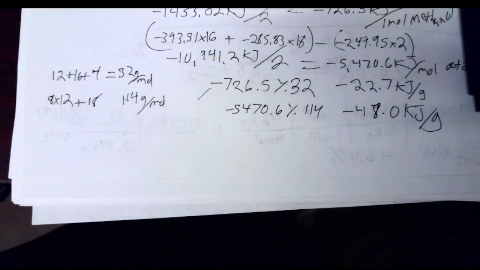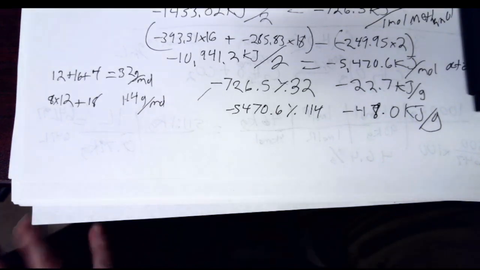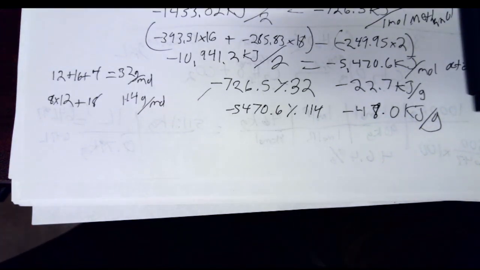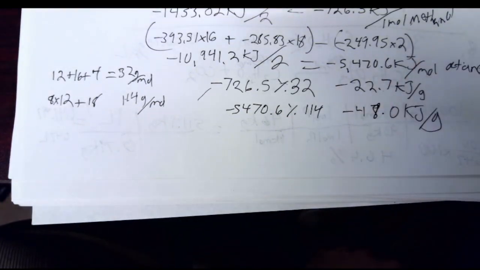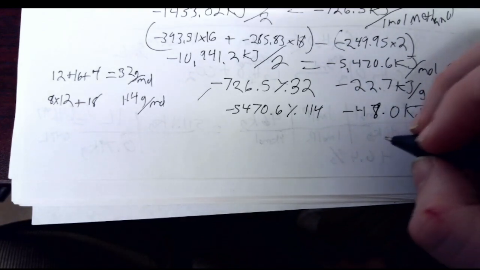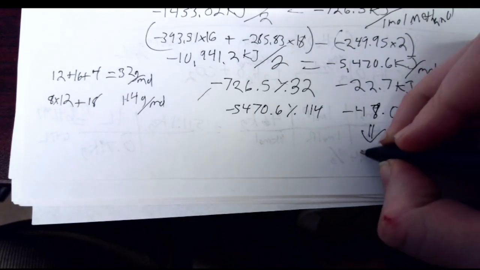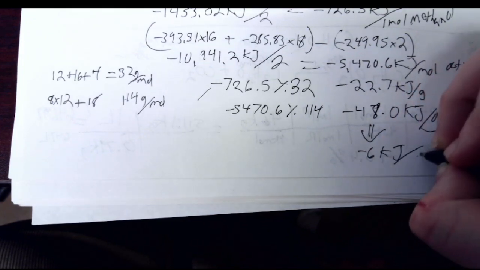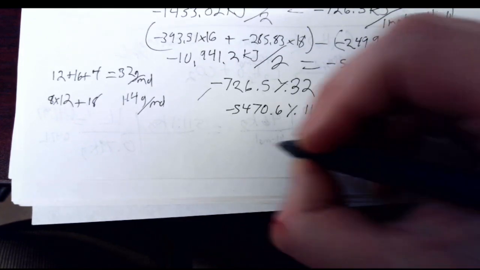And even then, on a per carbon basis in terms of fuel, this produces 22 kilojoules per carbon, while this produces actually only something close to 6 kilojoules per carbon versus 22.